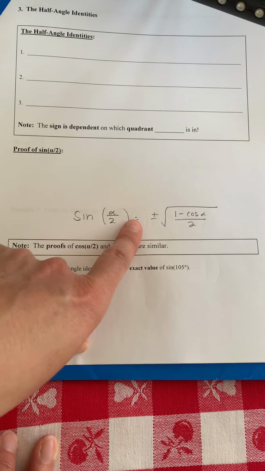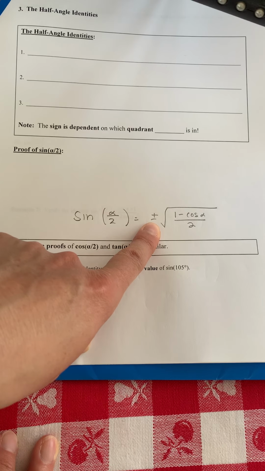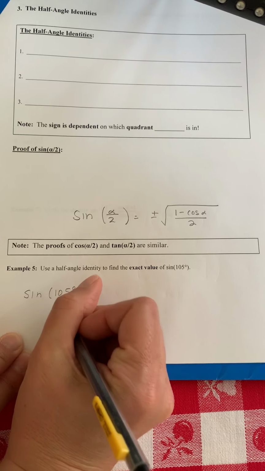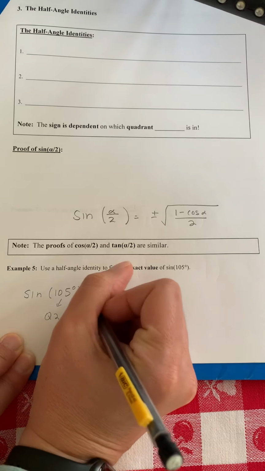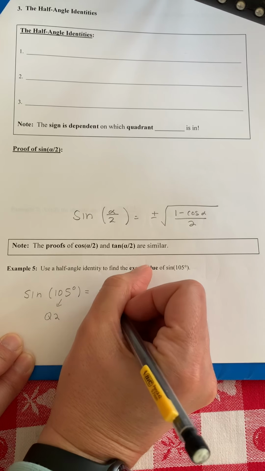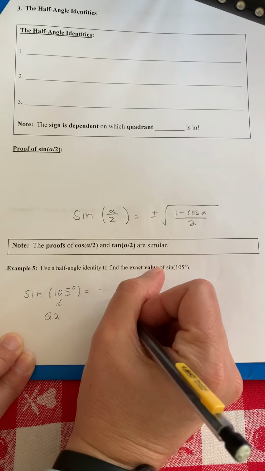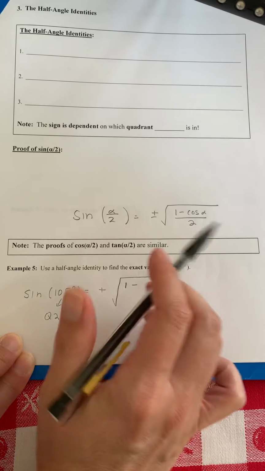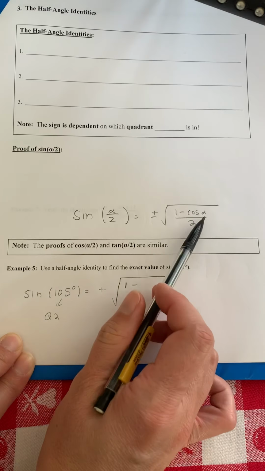Okay, so the first thing we want to do is pick whether that answer is going to be a positive or a negative. And we know that 105 degrees is in quadrant 2, and the sine is positive there, so we'll be picking the positive. Okay. All right, next up, we want to recognize, well, if this is alpha over 2, then what is alpha?